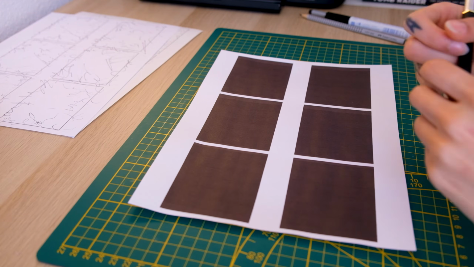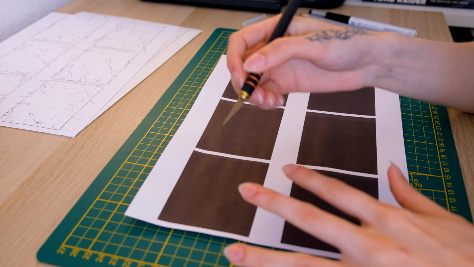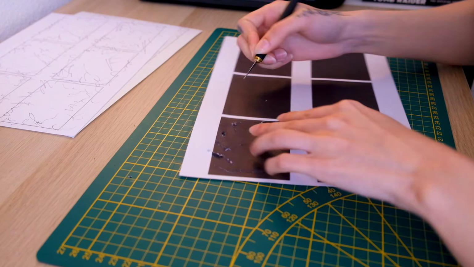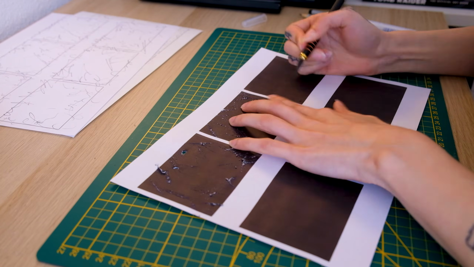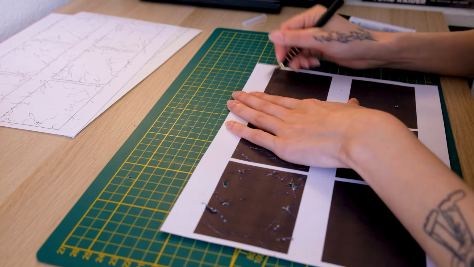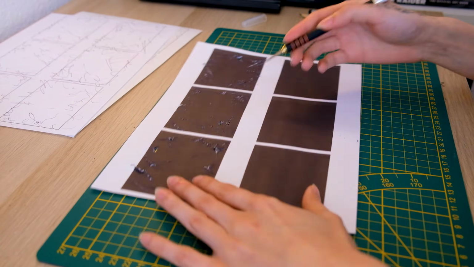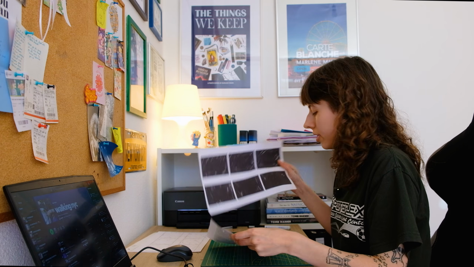This is also something about mixed media that sometimes something else works out better than other times, and then you just switch to something else like here. Now I'm basically pretty much done.